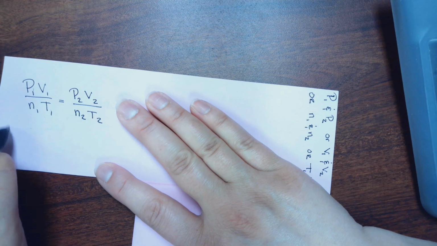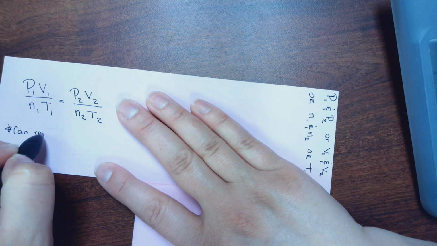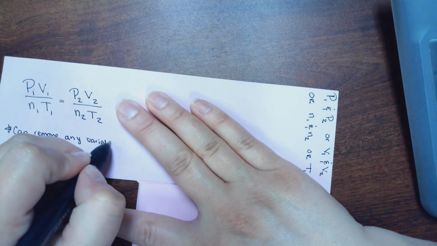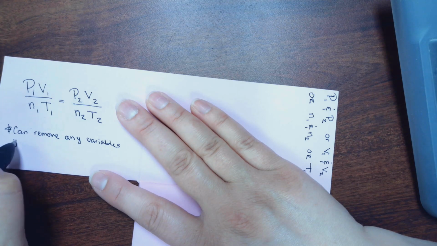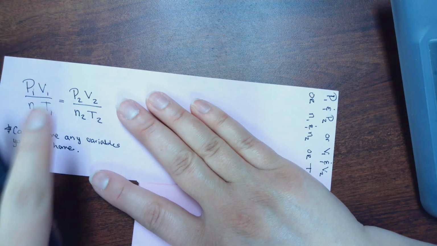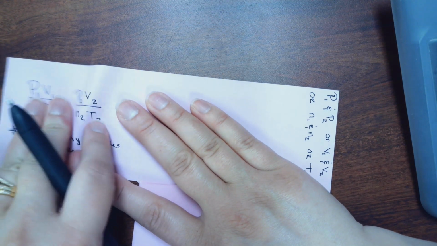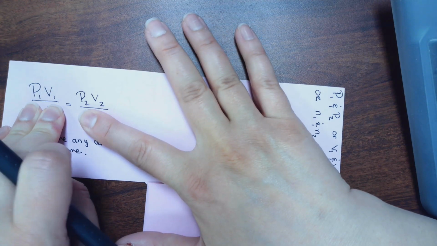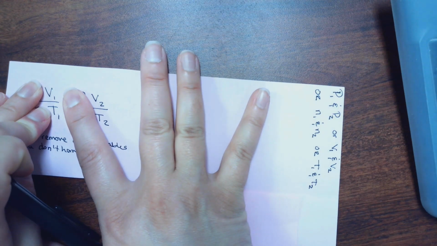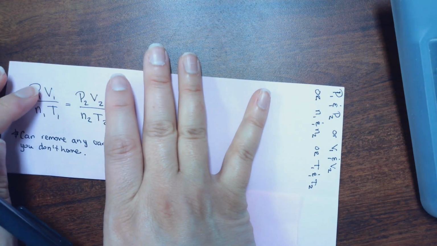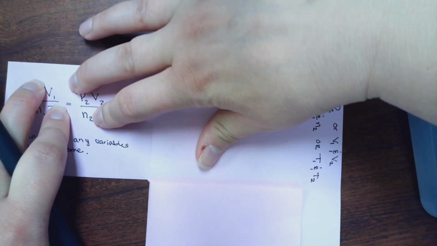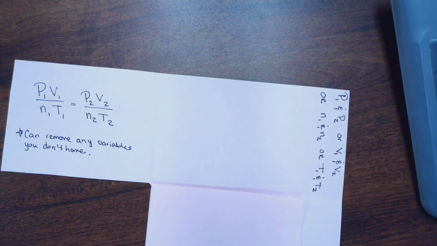All right, and you can remove any variables you don't have. So if I don't have N values, I can take N out. If I don't have T values, I can take T out. And then, oh look, there's Boyle's law. If I don't have N or P, I can take those out, and then I have Charles's law. If I don't have P or T, I can take those out, and then we have Avogadro's law. So the combined gas law is kind of all of those laws put together.